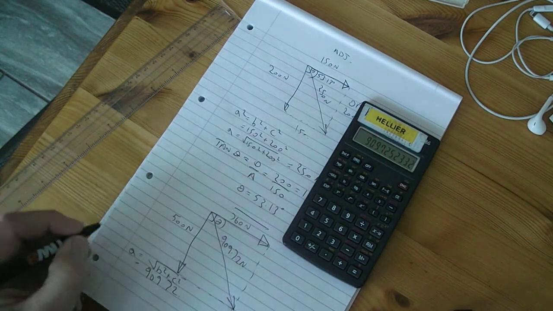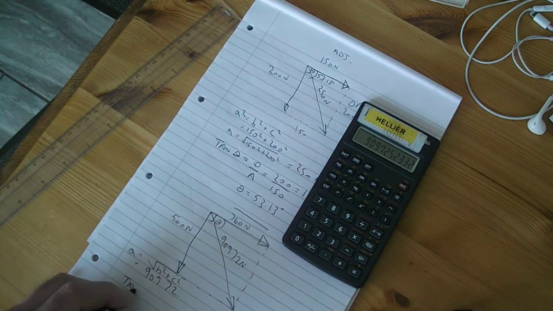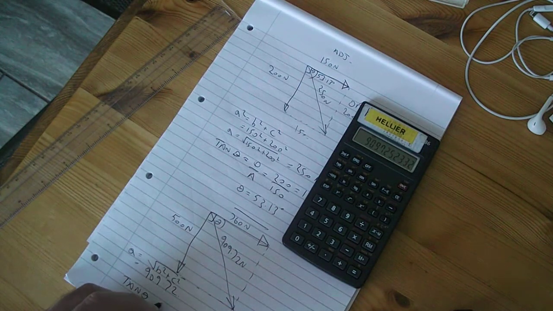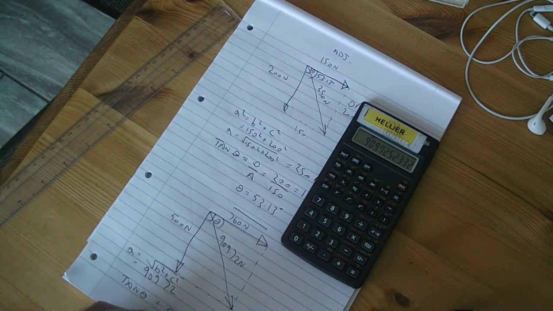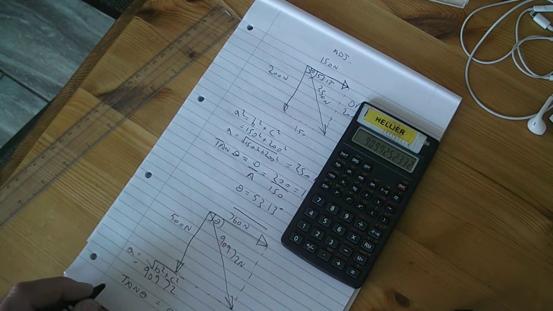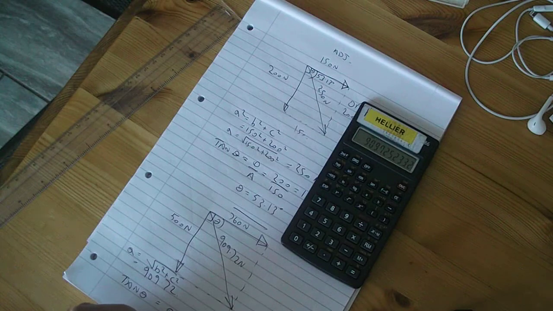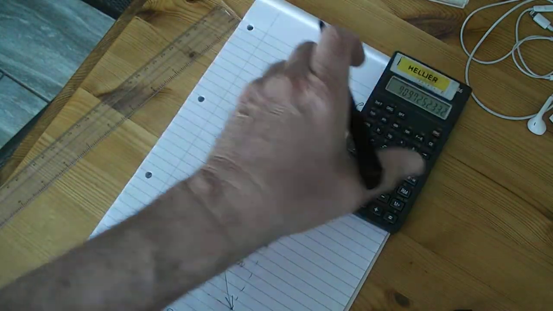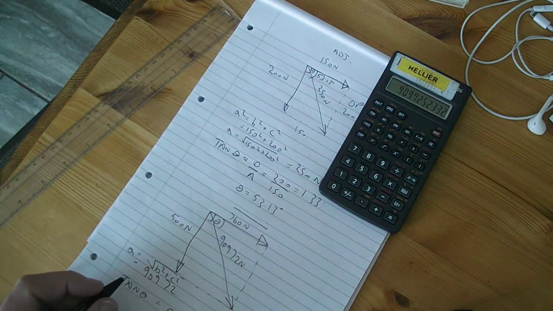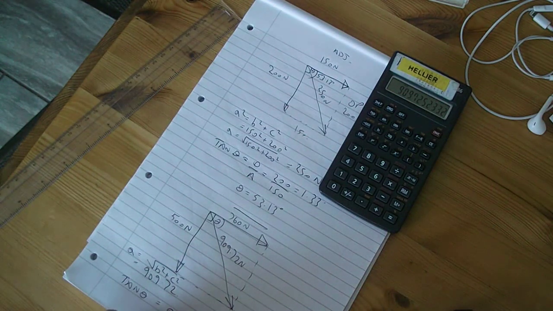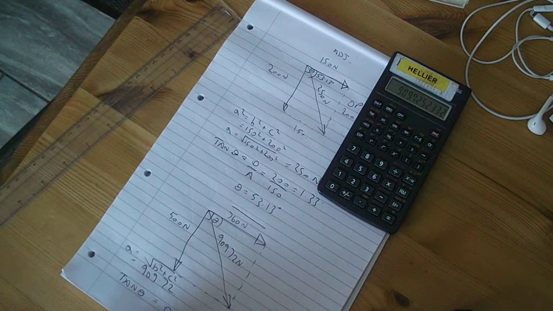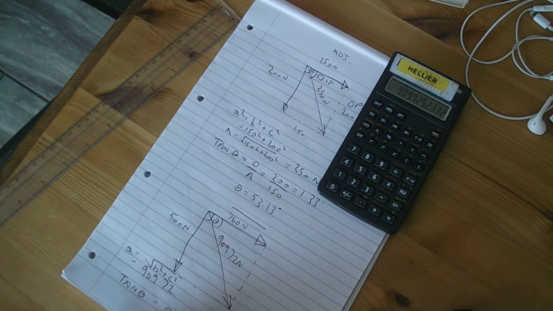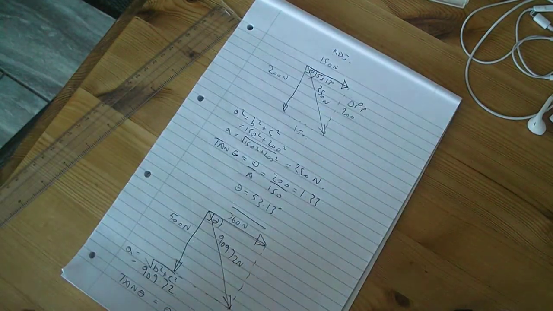Now I need to find the angle. Tan theta equals opposite over adjacent equals 500 divided by 760. How are we doing for time?